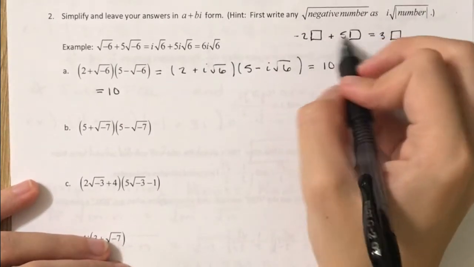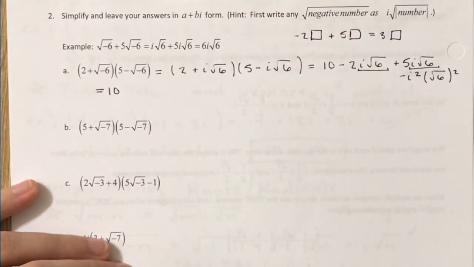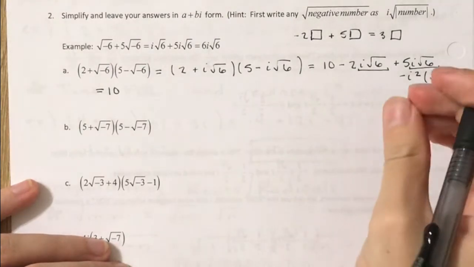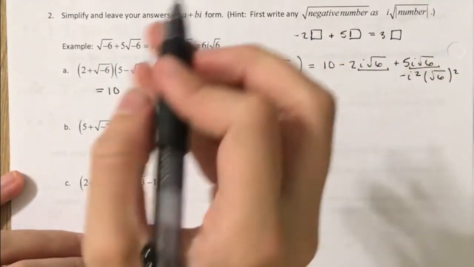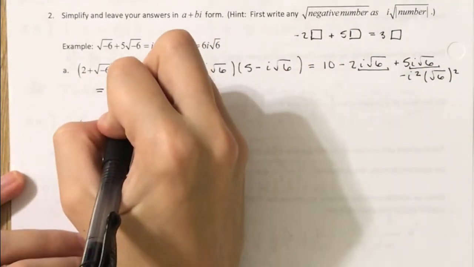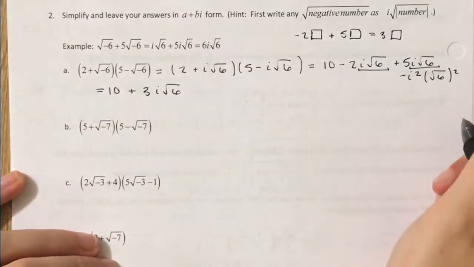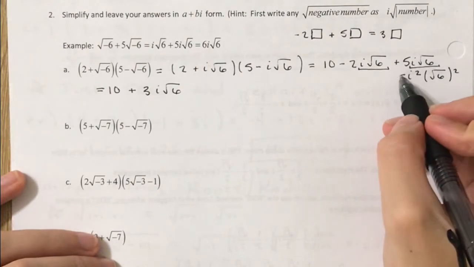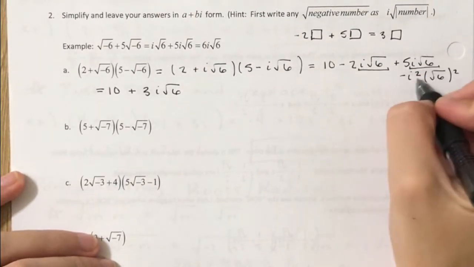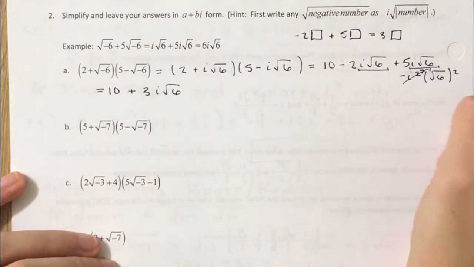3, right? Negative 2 plus 5. So if I have negative 2i square roots of 6 plus 5i square root of 6, then I have 3i square root of 6. Last but not least, I have minus i squared. I squared is, of course, negative 1.